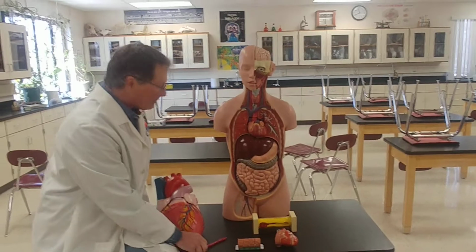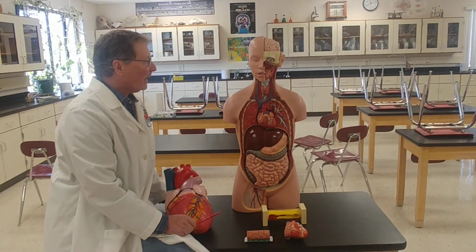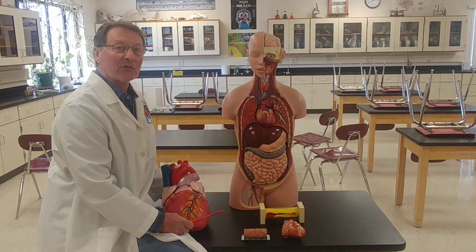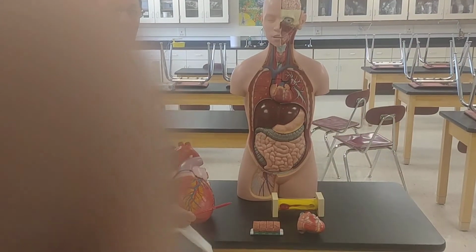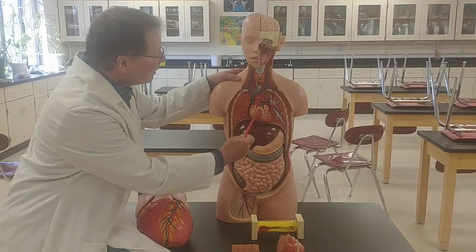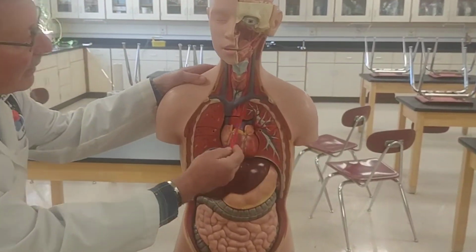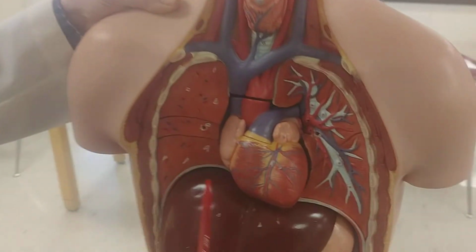So today we're going to talk about how your circulatory system is all set up. And in your book, the circulatory and respiratory systems are tied together. That would be particularly this area right in here.